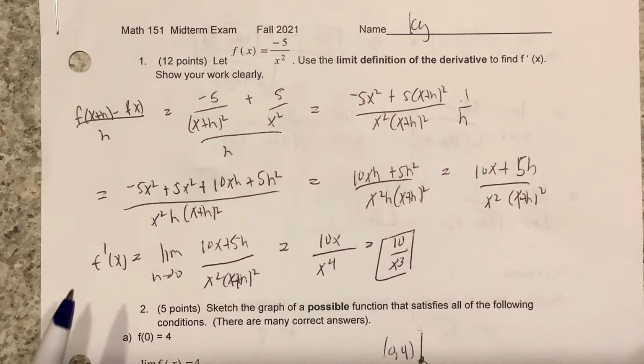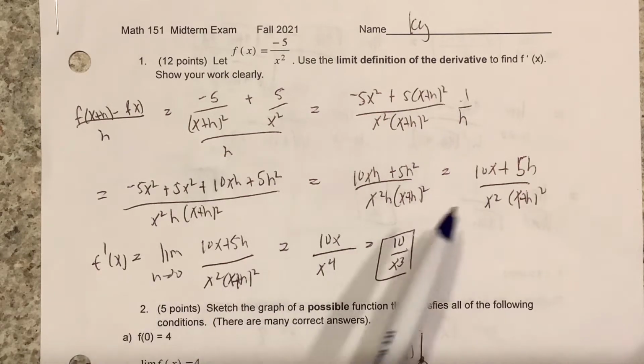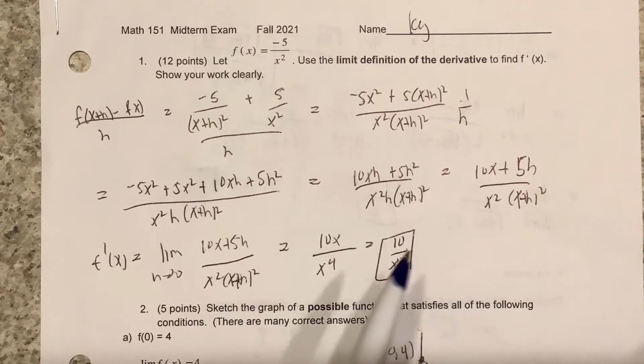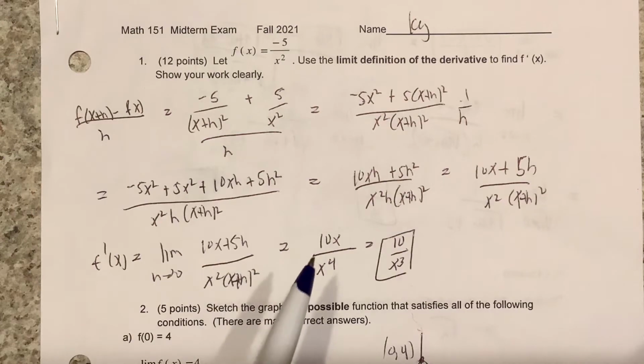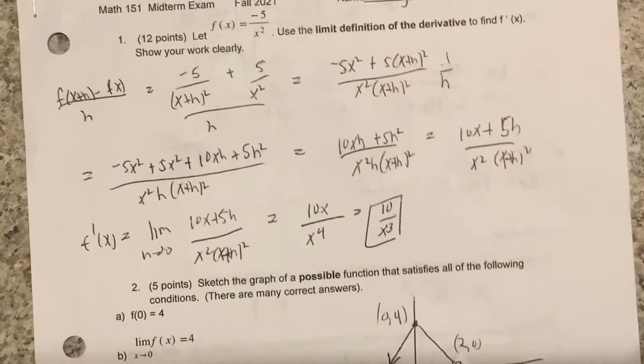f prime of x is going to be the limit as h goes to 0 of this, right? This is the slope of the secant line. This is the slope of the tangent line, right? So if you take the limit, since you've already canceled the h, this goes to 0. You have 10x over x to the fourth, which is 10 over x cubed. Some people had a little trouble with that.